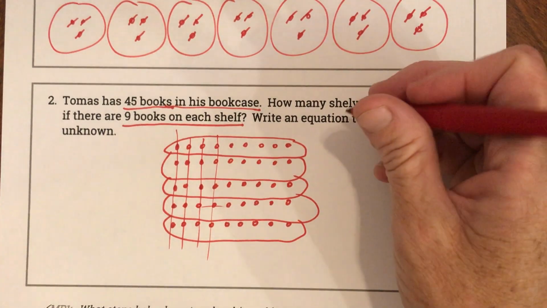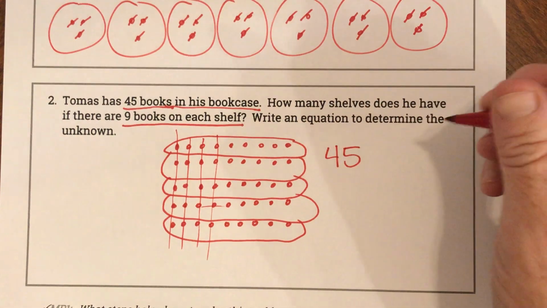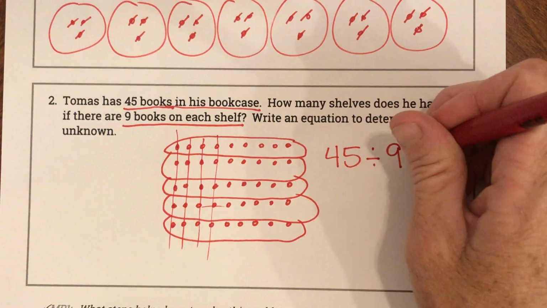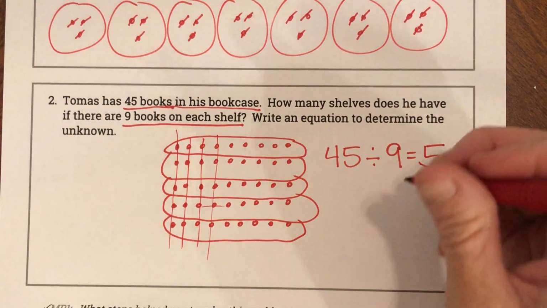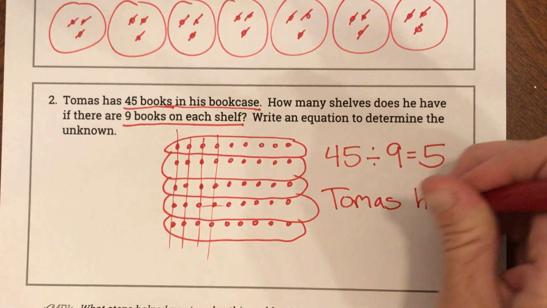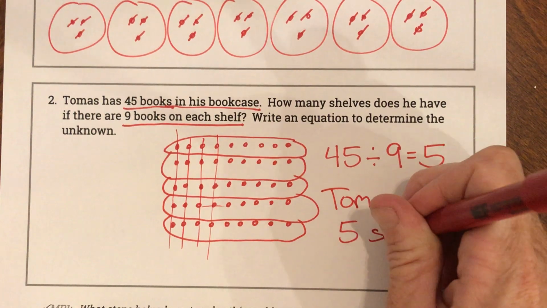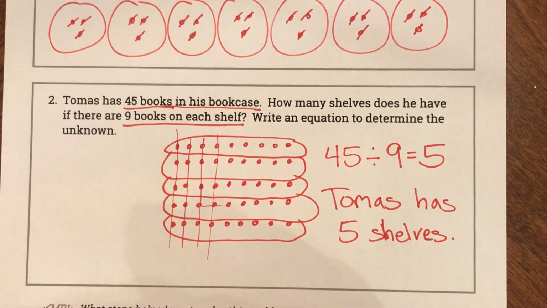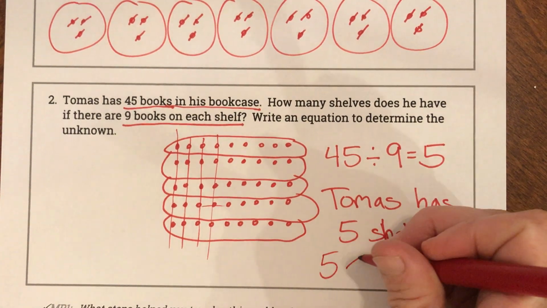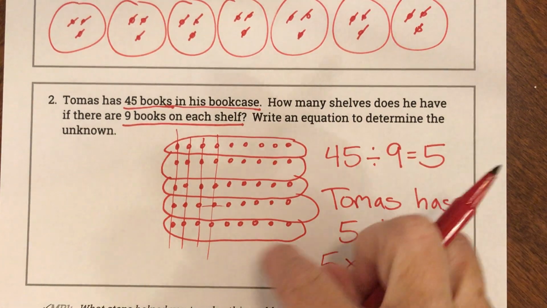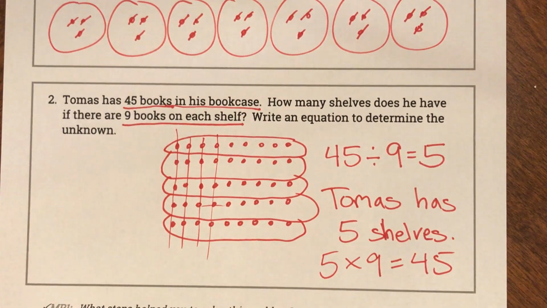So what I had is I had 45 books divided into groups of 9 equaled 5. So I could say Thomas has 5 shelves. So I had my 45 books divided into groups of 9. Okay, I could even write my inverse for this. 5 groups of 9 equals 45. Okay, so 5 shelves of 9 each would equal 45.